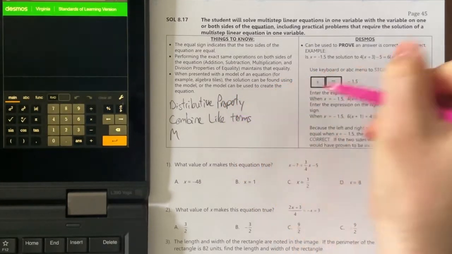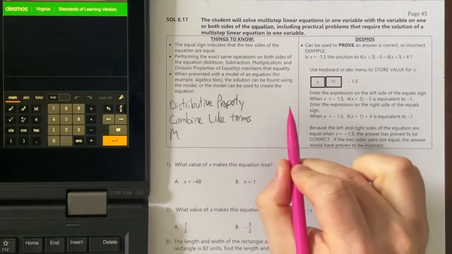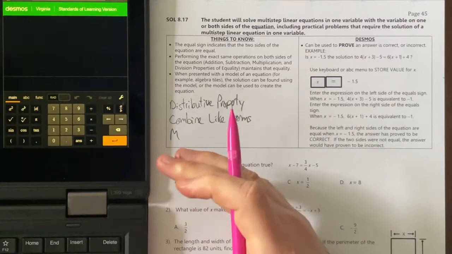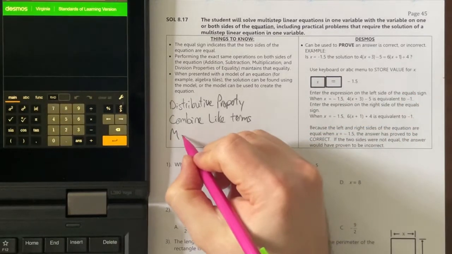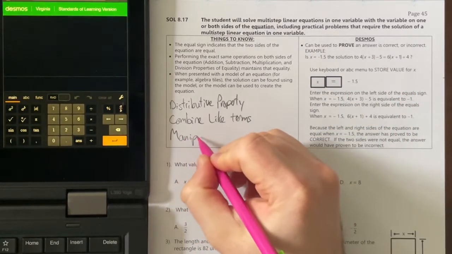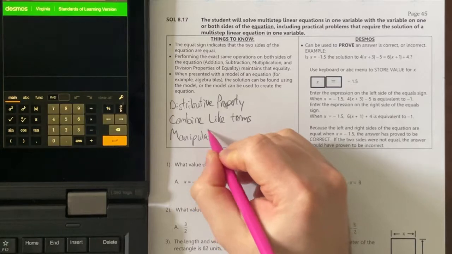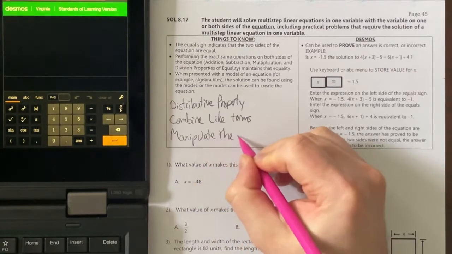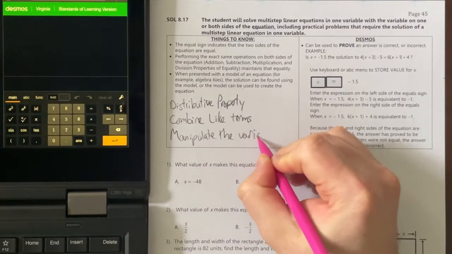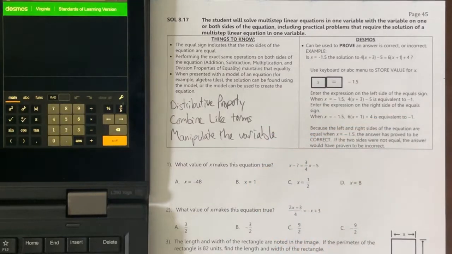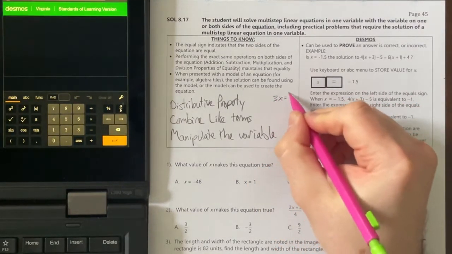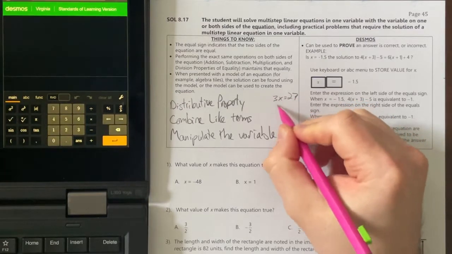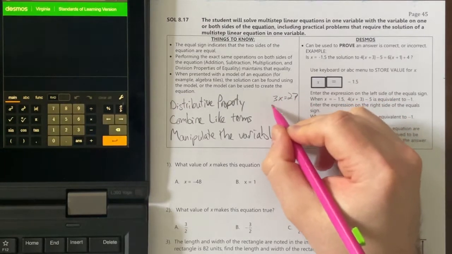Again, that includes getting all the variables on one side and all of the constants on the other side. And lastly, we manipulate the variable. Again, that's just dividing by that coefficient. So if you ever have 3x equals 27, always just divide by whatever's out front.